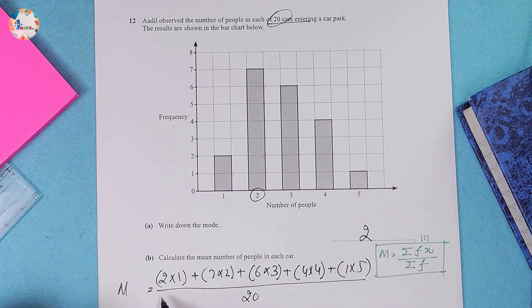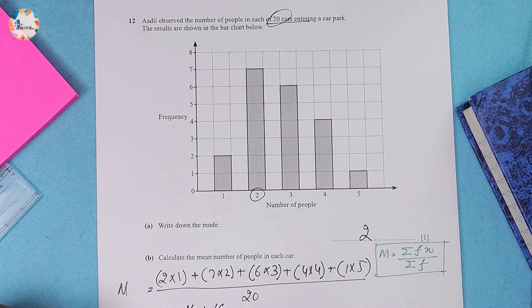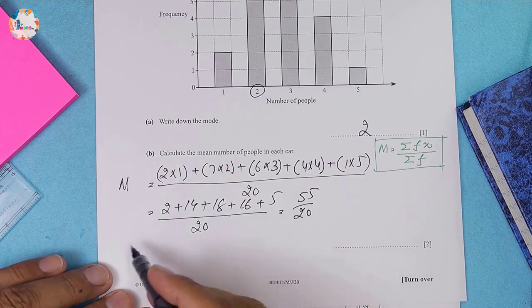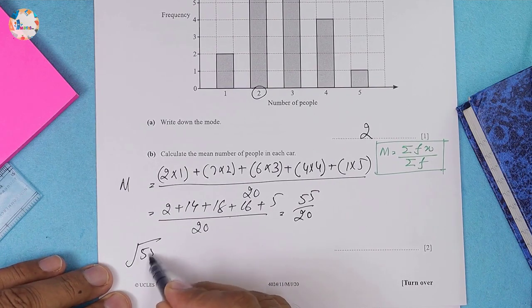Now we can simplify this. 2 into 1 will be 2, plus 7 2s are 14, plus this will be 18, plus this will be 16, plus this will be 5, divided by 20. And this one we can further simplify. So 16 plus 16 will be 32, 32 plus 18 will be 50, so this will be 55, 55 over 20.